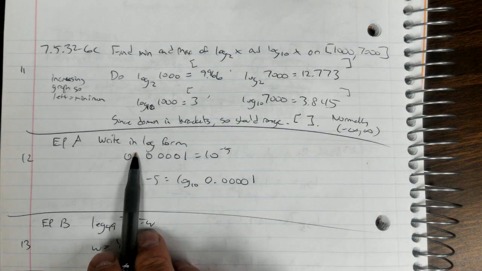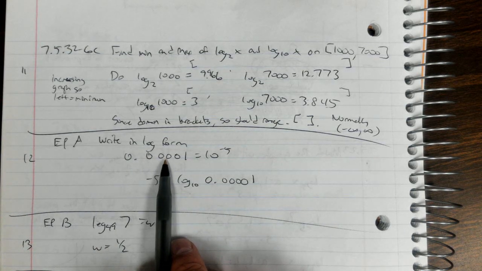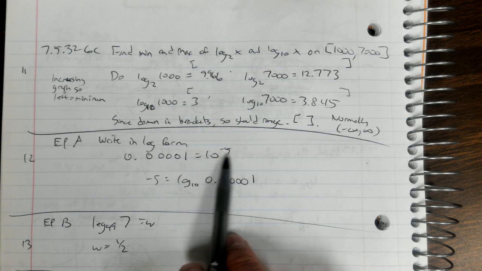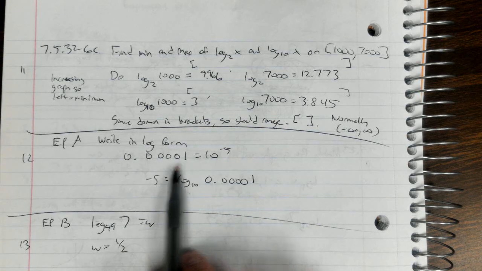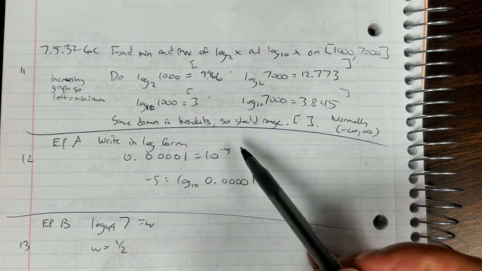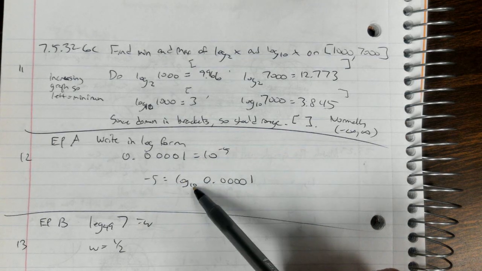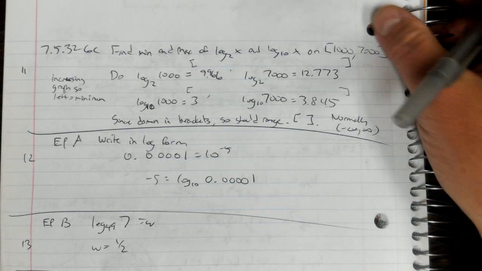Okay, on the next one we want to write this in log form, and it's point, and you have 4 zeros in front of the 1, and that's equal to 10 to the negative 5. That is correct. It's a negative exponent, and it's closer and closer to 0. So to rewrite it, you put negative 5 by itself, log, and you're using base 10, and then put this number here.